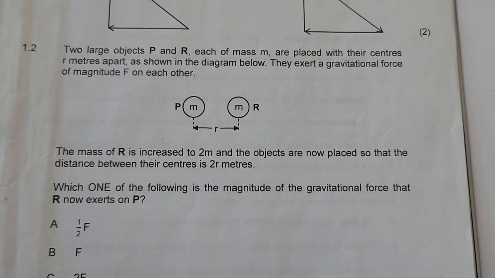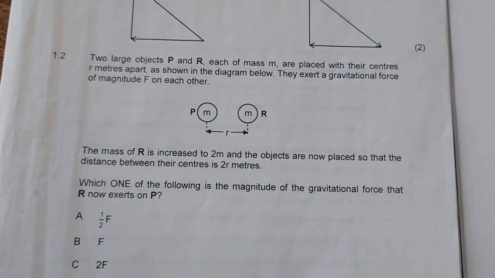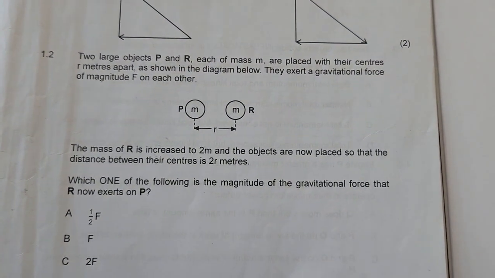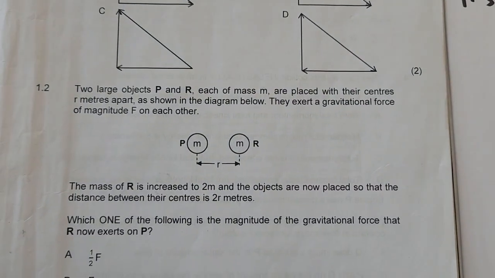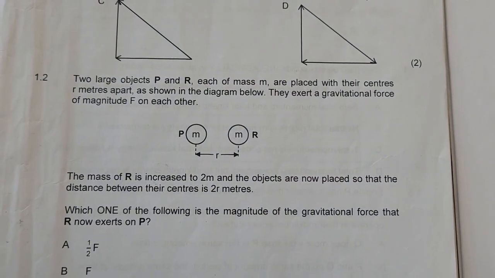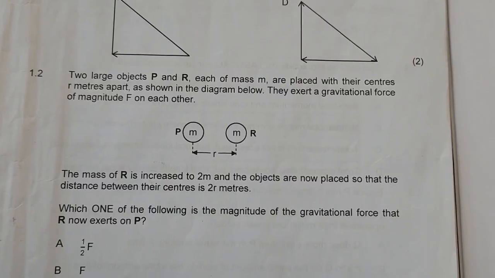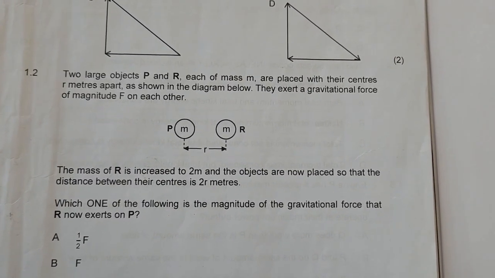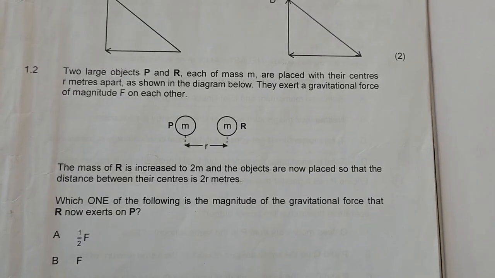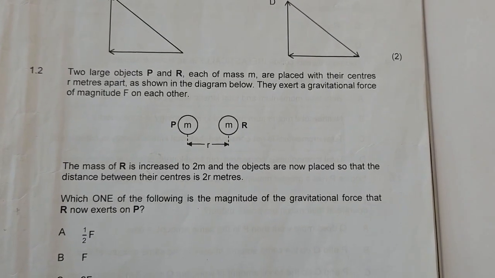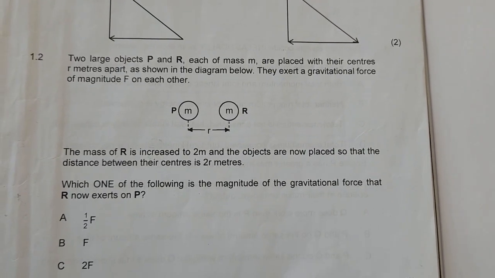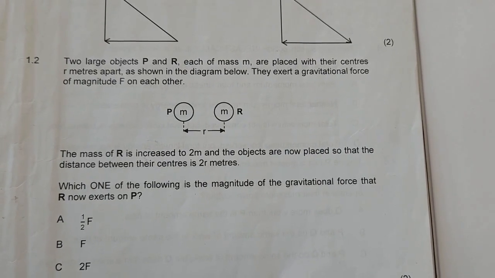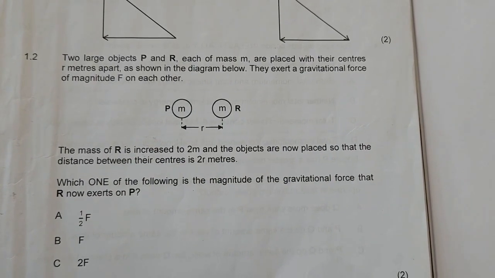Then the next question says two large objects P and R, each of mass M, are placed with their centers r meters apart as shown in the diagram below. They exert a gravitational force of magnitude F on each other. Mass R is increased to 2m, and the objects are now placed so that the distance between their centers is 2r.